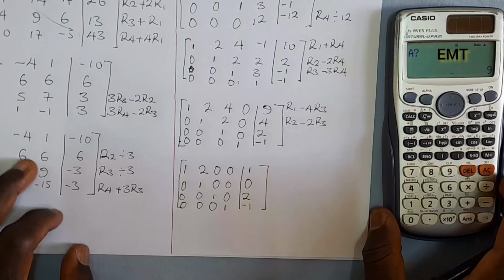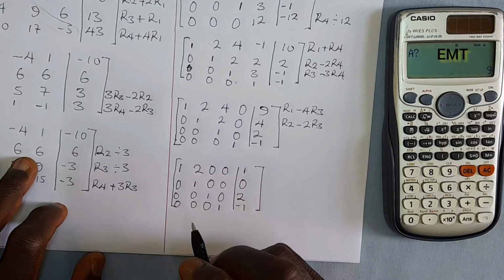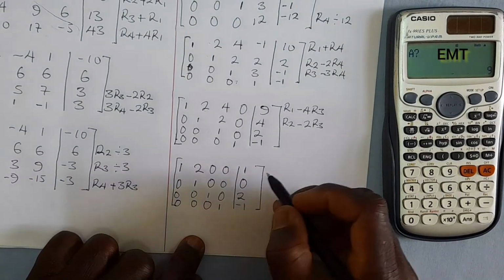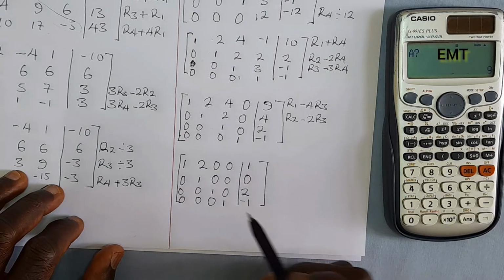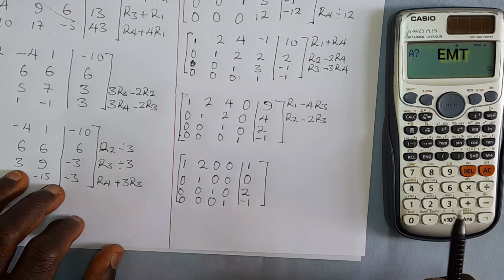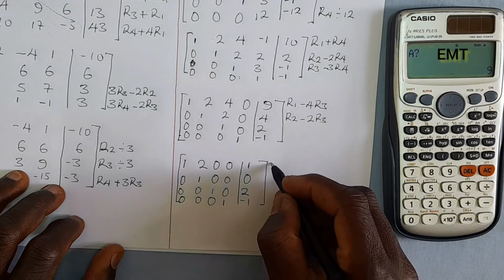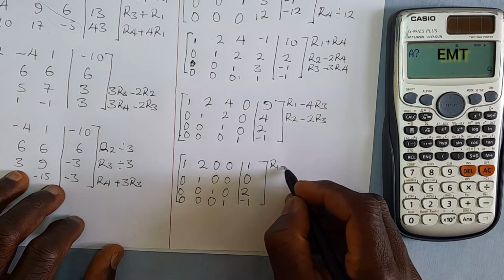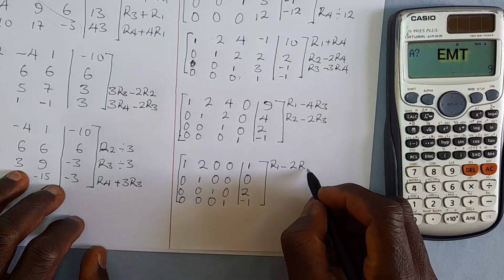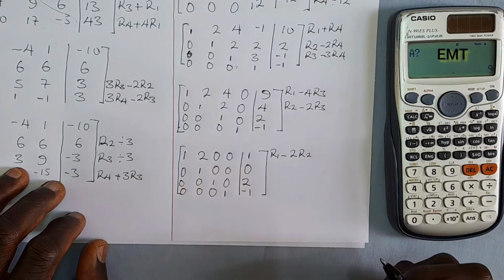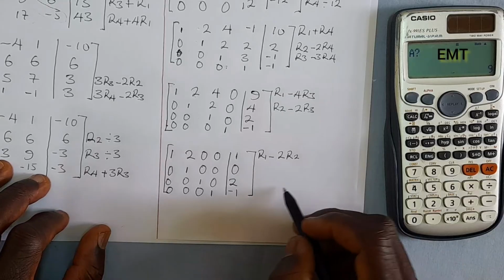We are almost done. So if we proceed with the last operation, we want to make this 2 a 0. Now we take row 1 minus 2 row 2. We can write that matrix here.